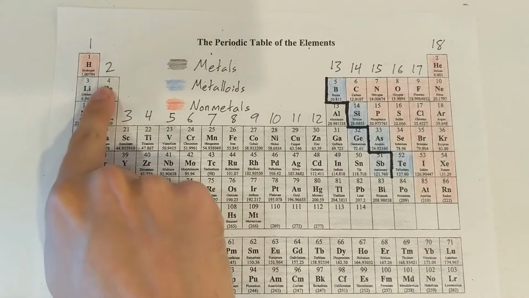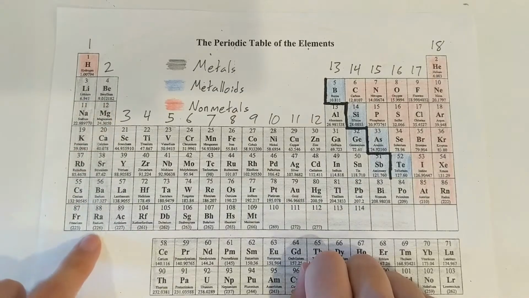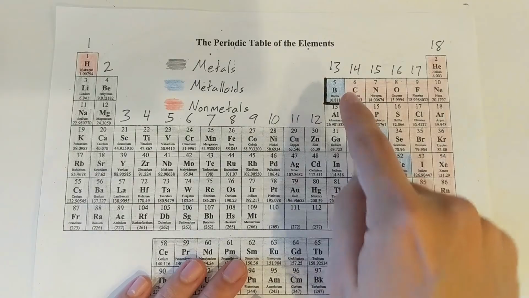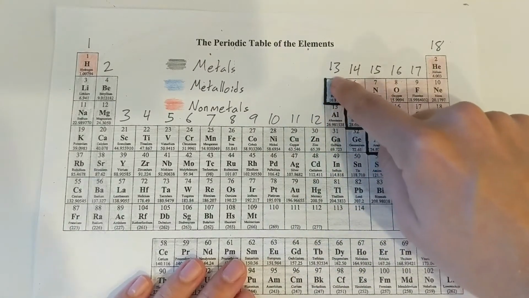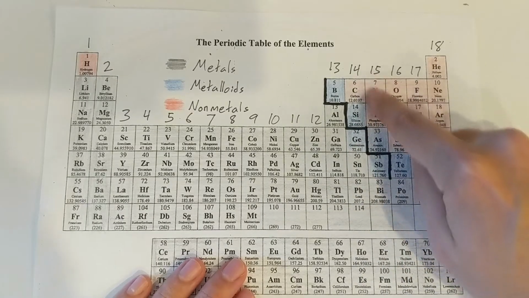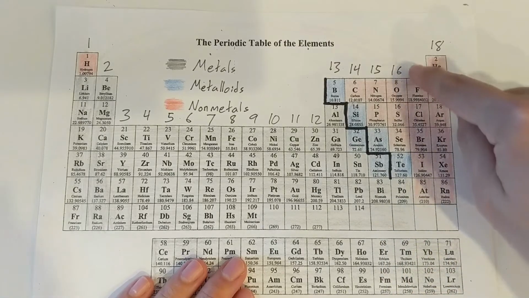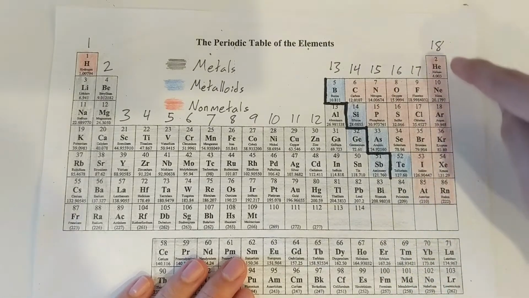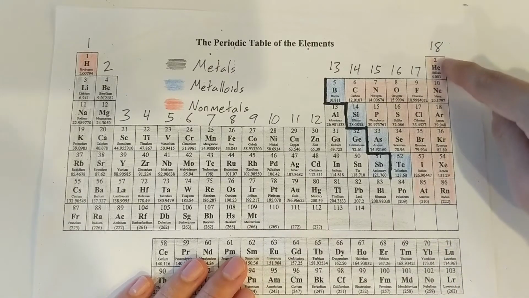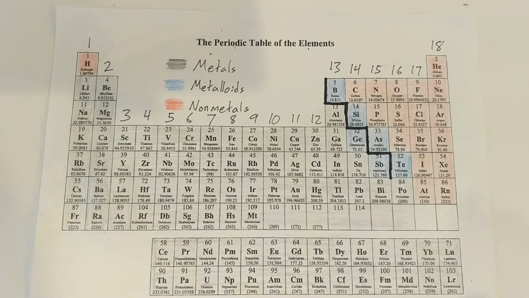We got group 1, 2, and if we remember, everything in group 1 has 1 valence electron, group 2 has 2 valence electrons, and moving past our transition metals here to group 13. In group 13, we have 3 valence electrons, 14, 4 valence electrons, 15, 5 valence electrons, 16, 6 valence electrons, 17, 7 valence electrons, and in group 18, we have 8 valence electrons minus helium, which just has 2 valence electrons because it only has 2 electrons.